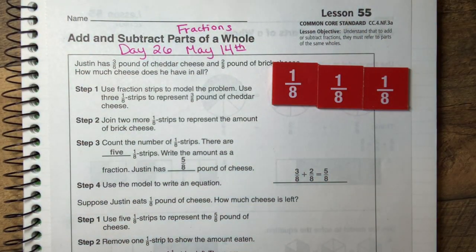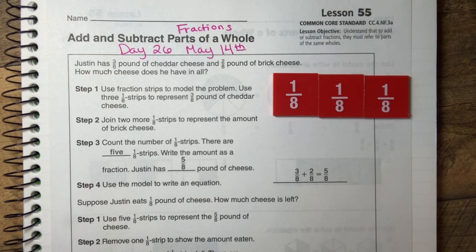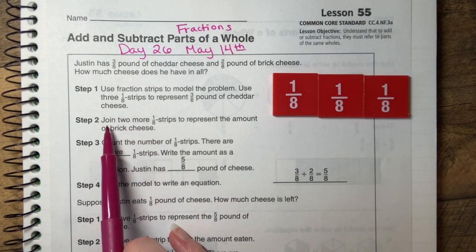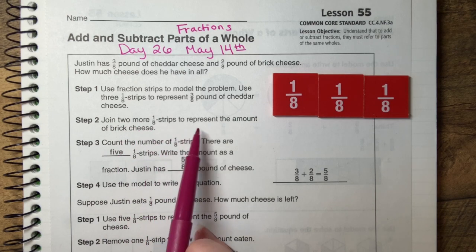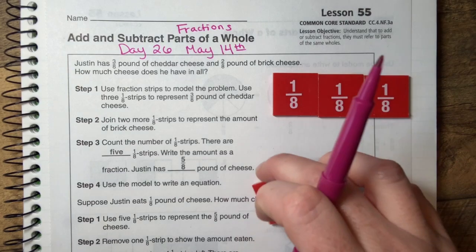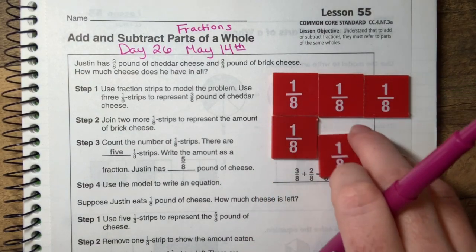Okay, there are 3/8, and then he has 2/8 of brick cheese. So join 2 more 1/8 strips to represent the amount of brick cheese. So this would be his cheddar cheese. This would be his brick cheese. This is what he has.